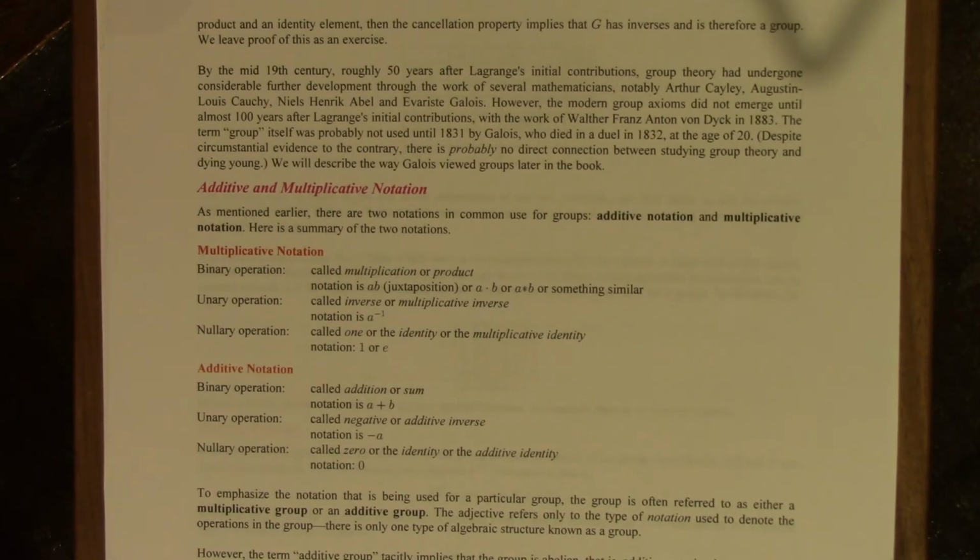But by the mid-19th century, about 50 years after Lagrange's initial contributions, group theory had undergone considerable further development. And that was through the work of several mathematicians, most notably Arthur Cayley, Augustin Louis Cauchy. There's a very famous theorem in group theory called Cayley's theorem, which we'll discuss. Also, there's Cauchy's theorem, which we'll discuss. Abel, whom I already mentioned, and Évariste Galois, who is rather well known to many students of mathematics.